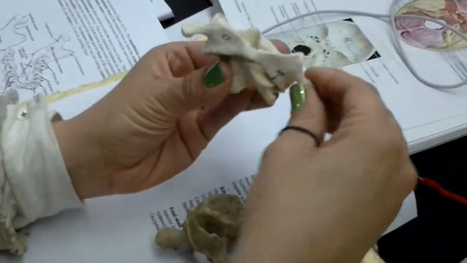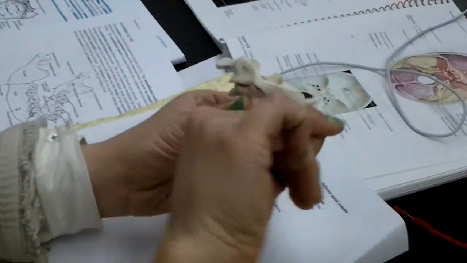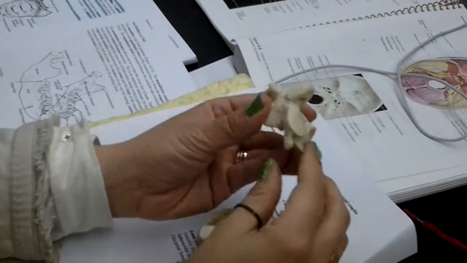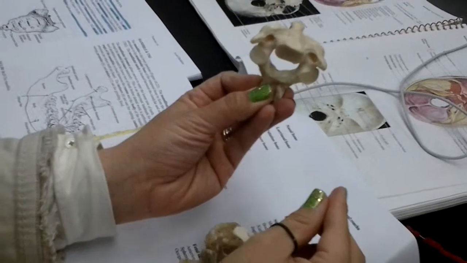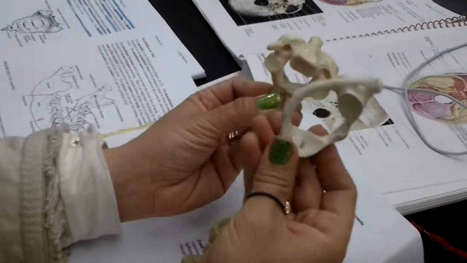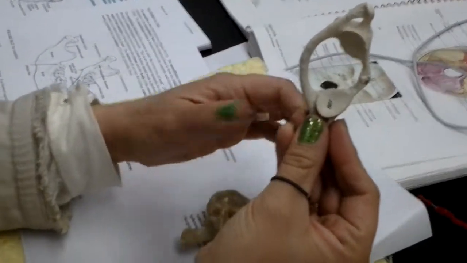It helps you say what? No. And I know this is cervical because the ears are pierced, right? And this has a body. The only one that doesn't have a body is this guy right here.